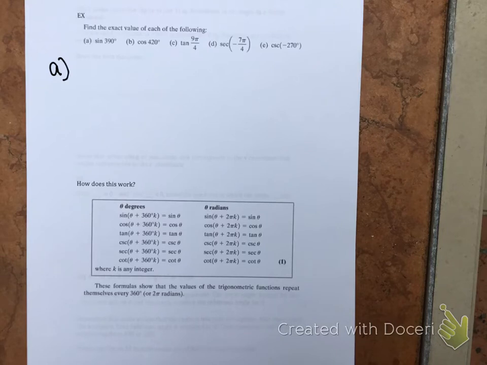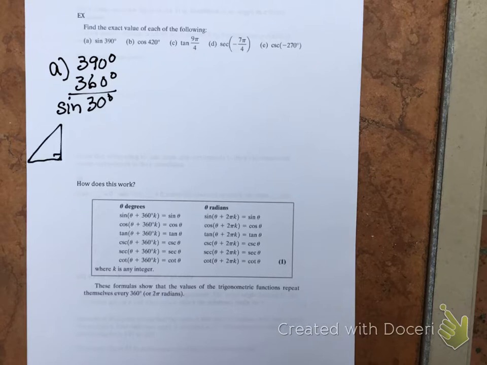The first thing you have to do with these is find what value it's supposed to be. I don't know what 390 degrees is, but if I subtract 360 from it, I find out that I'm actually looking for something for 30 degrees. So I know what sine of 30 degrees is, and if you don't know, you need to definitely make some note cards. I'm just doing this to help you out, but you need to know this. So if I look at 30 degrees, it's opposite over hypotenuse, which is 1/2. Okay, so sine at 30 degrees is 1/2, just as sine at 390 degrees is equal to 1/2.